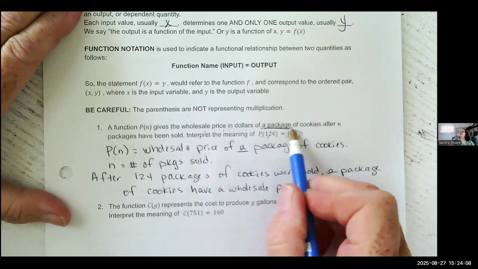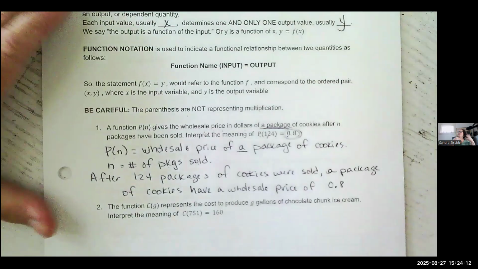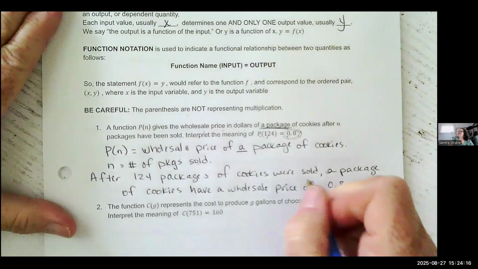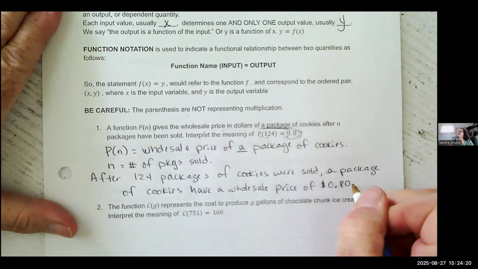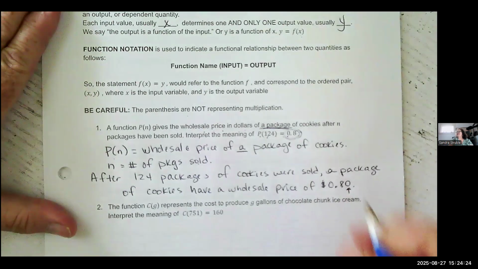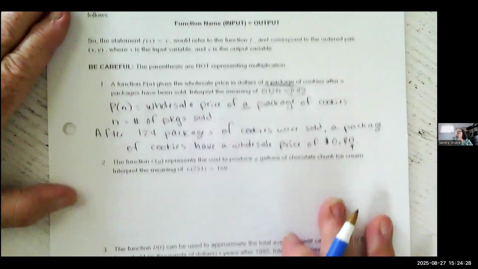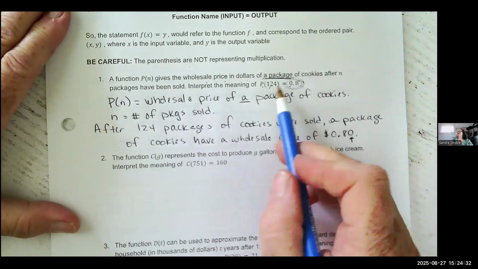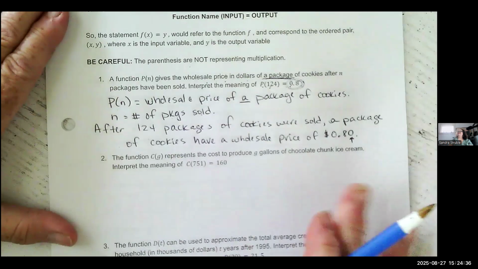This is the wholesale price. If I were to write 0.8, that's not representing money. So in this case, I need to make it look like money. I need a dollar sign out front, and I need to present it all the way to the hundredths place, two places to the right of the decimal. So after 124 packages of cookies were sold, a package of cookies has a wholesale price of 80 cents.